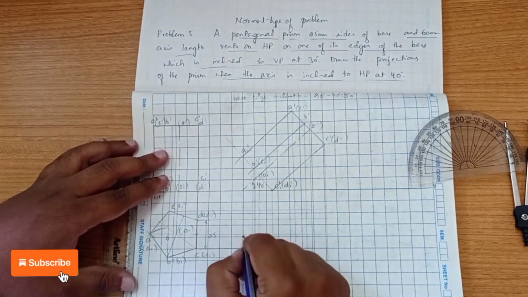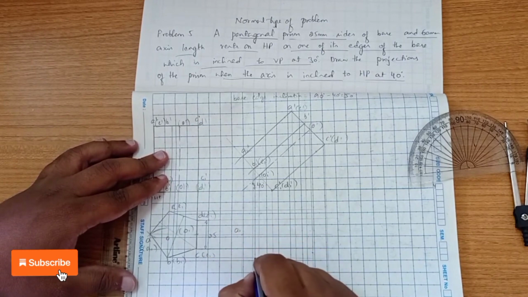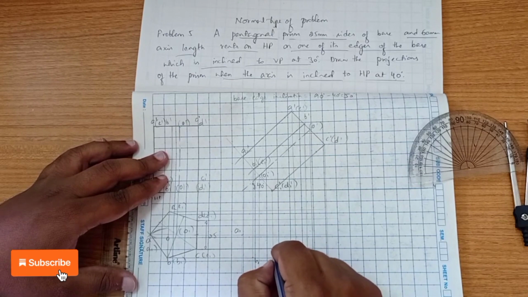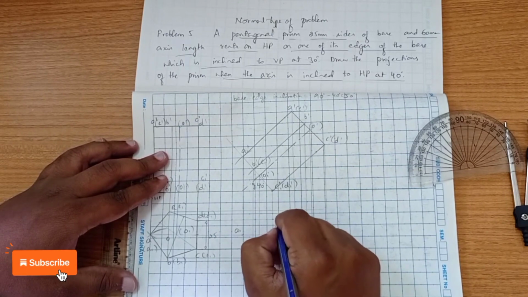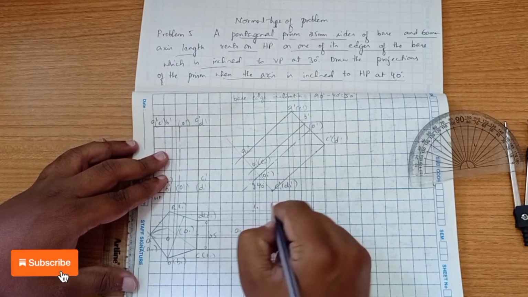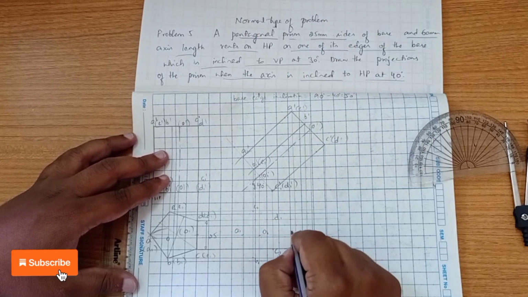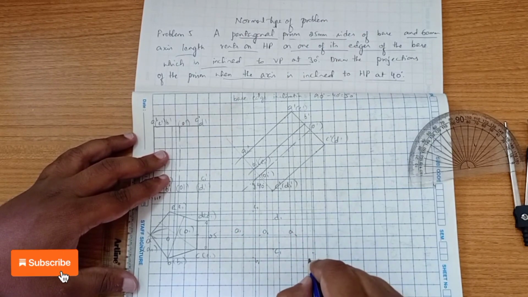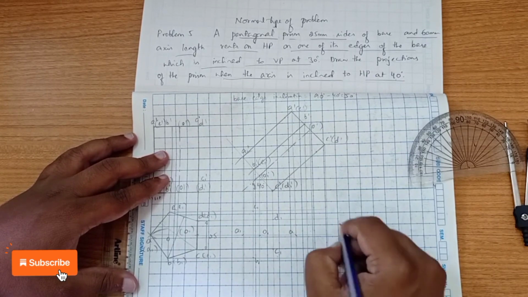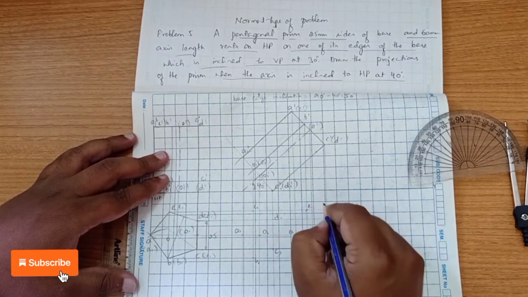Okay, first writing the notations for the bottom face. So here it is A1, B1, C1, D1 and E1 and O1. Similarly A, B, top face, we are writing for the top face now. A, B, C, D, E and O.